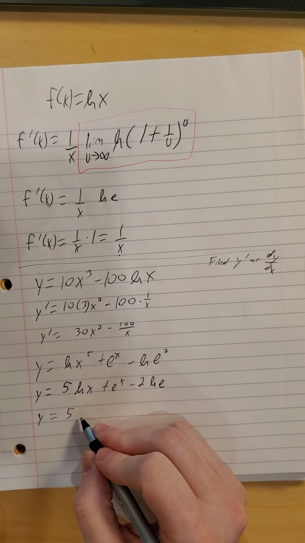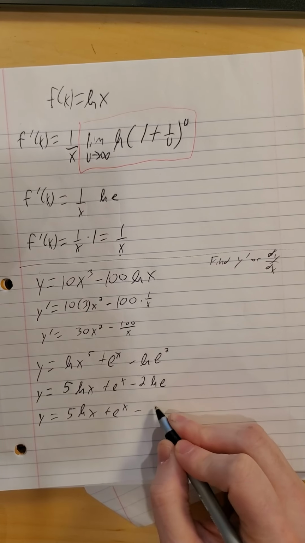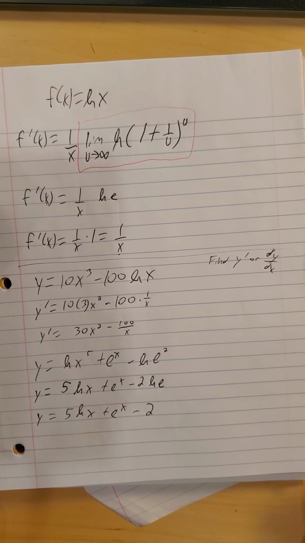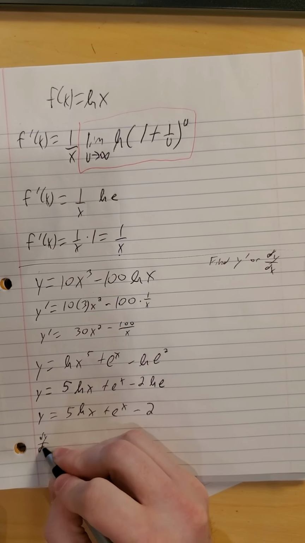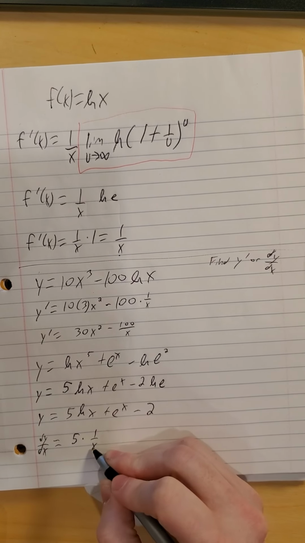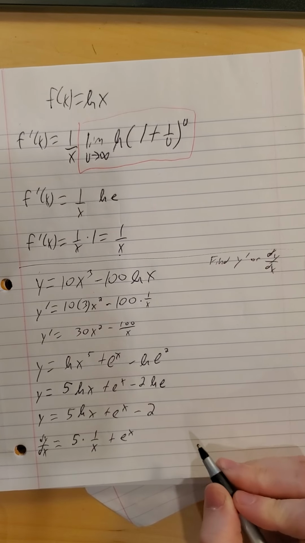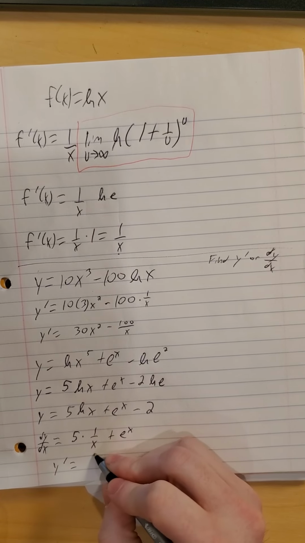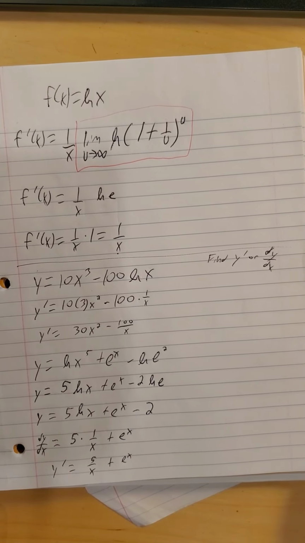Natural log of e, hopefully, is starting to ring a bell. Natural log of e is just 1, so 2 natural log of e is just 2. Now we're ready to find dy dx, or y prime. So 5 times 1 over x. Derivative of e to the x is e to the x, and derivative of any constant is 0. So y prime here will be 5 over x plus e to the x power.